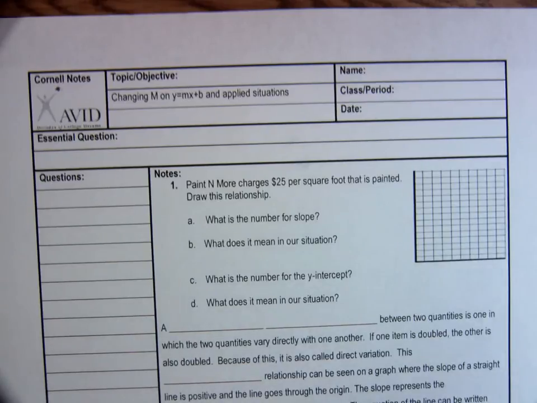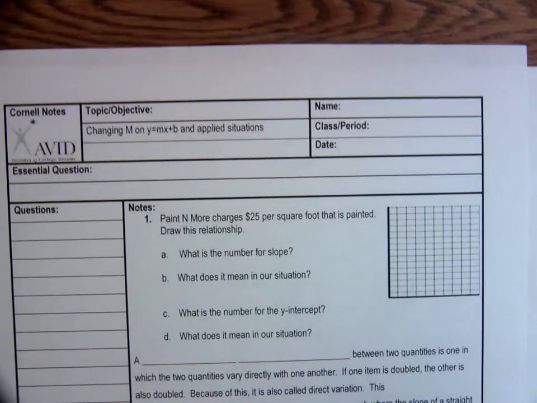Hi everyone. Today we are going to talk about changing the m, or the slope, on y equals mx plus b and applied situations. So as we're looking at the very first example, it says Paint and More charges $25 per square foot that is painted, and we want to draw this relationship on the graph to the right.